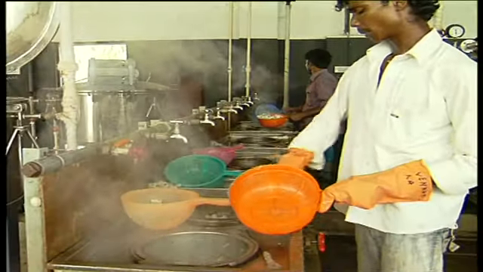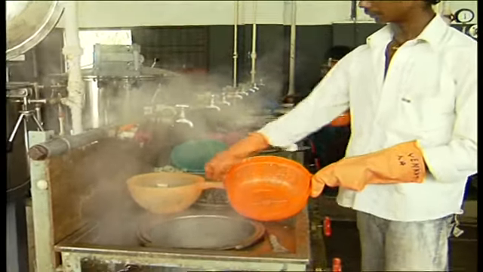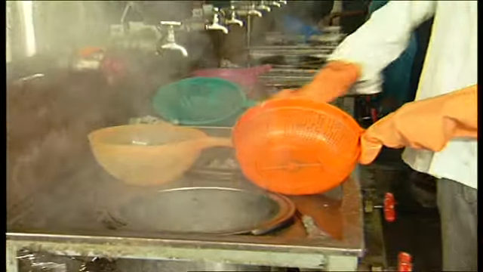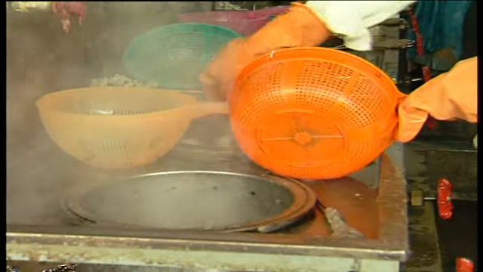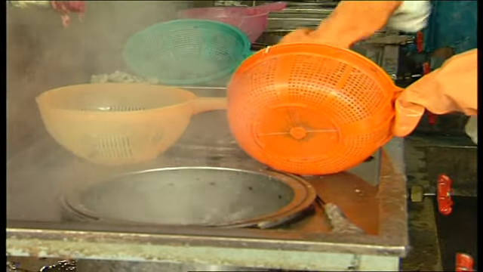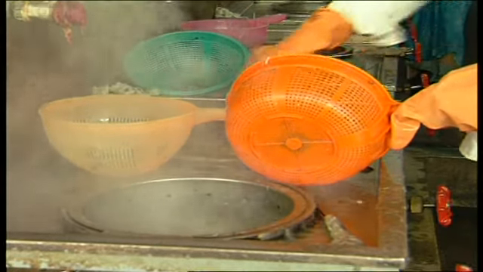The cage is then briskly shifted into the second pan with a bath temperature of 60 to 70 degrees centigrade and maintained for 30 to 40 seconds. Due to the lower temperature, air in the shell cavity contracts and sucks the water to replace the expelled air.